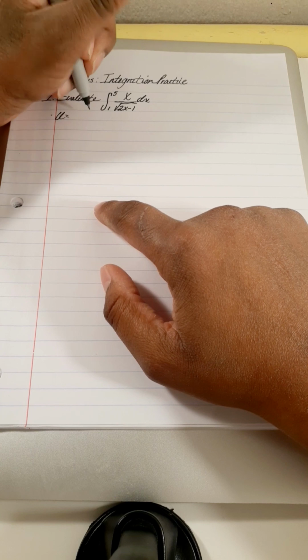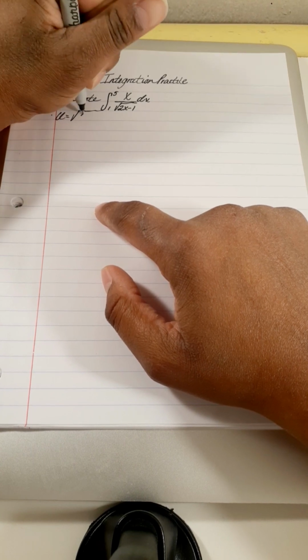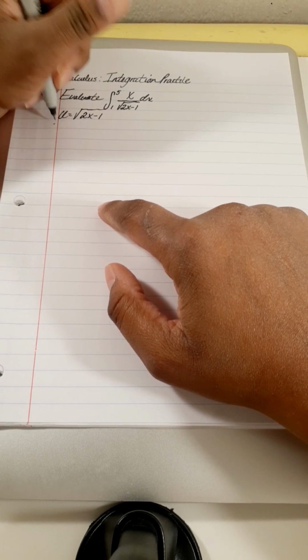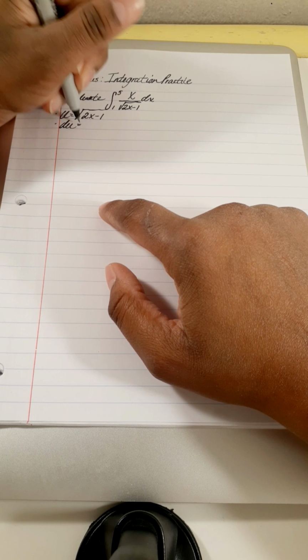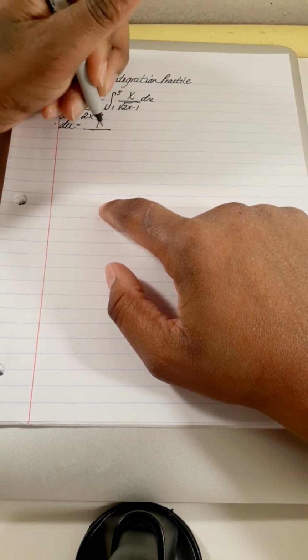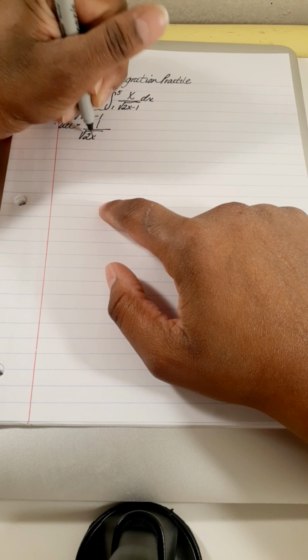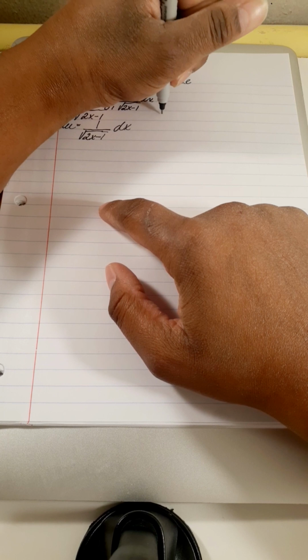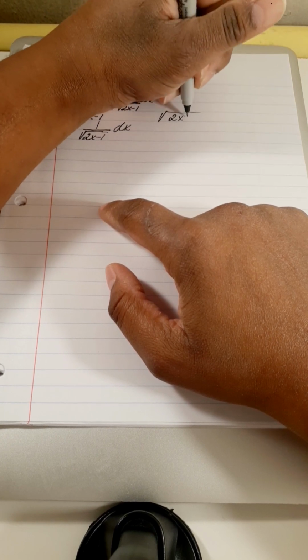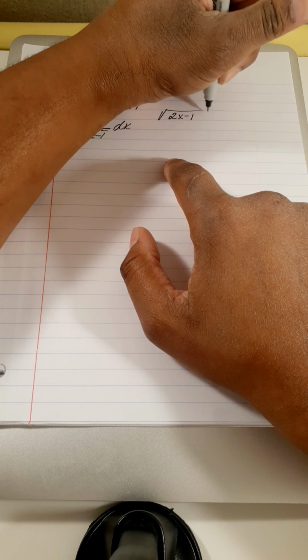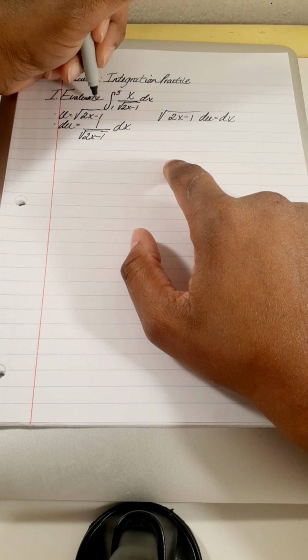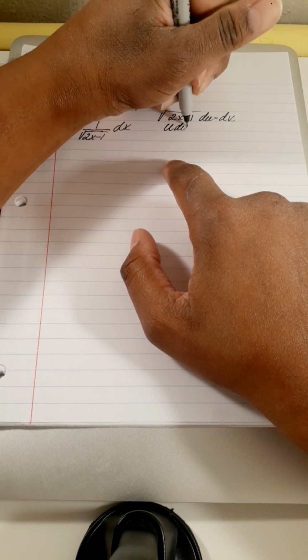Now, the best selection for you here would probably be u equals the square root of 2x minus 1, because letting u be everything under the square root isn't going to help us at all. So let's take the derivative. We have to use the chain rule. That's going to be 1 over the square root of 2x minus 1 multiplied by dx. And solving for dx, we'll get the square root of 2x minus 1 du is equal to dx. But since u was the square root of 2x minus 1, we could actually write it as u du is equal to dx.